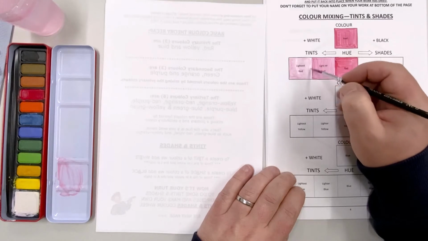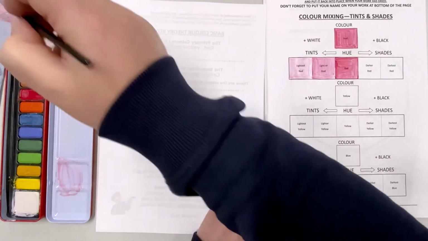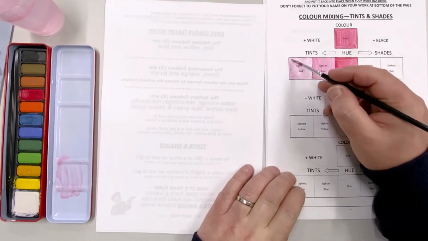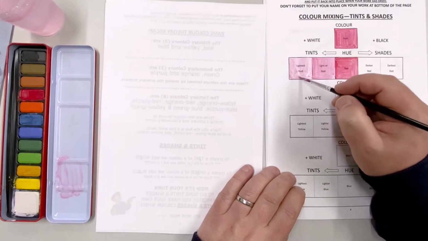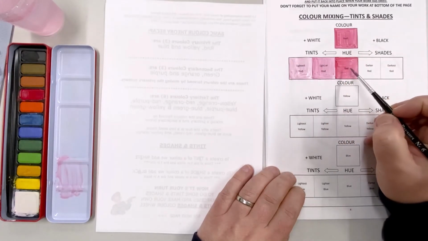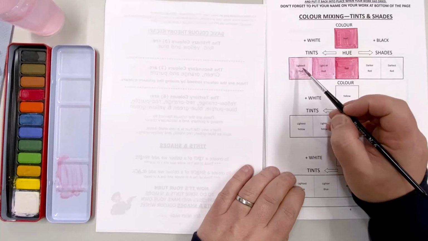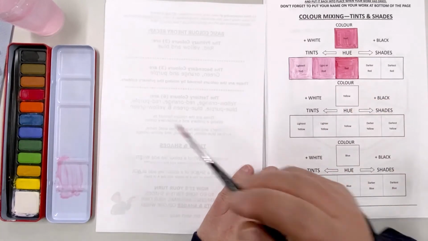Go over it a couple of times just to get colour there. So as you can see, there's our normal red, we've added white to it to get a lighter pink, and then again more white to it to get an even lighter pink. So the lighter red and the lightest red.